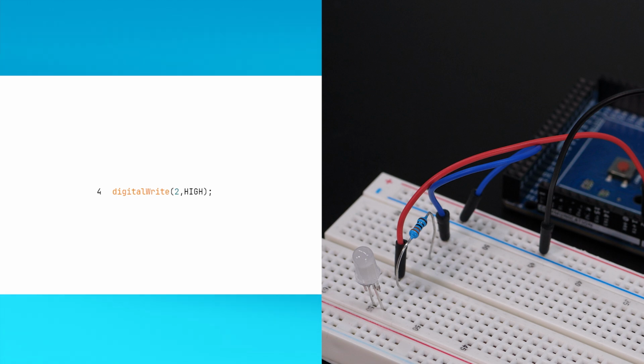So the digital write command will either turn the current on or off. The word high and the number 2 in parentheses tell the microcontroller to turn on the electric current from pin 2, which is connected to the circuit on the breadboard. When we run the program, it turns on the LED.